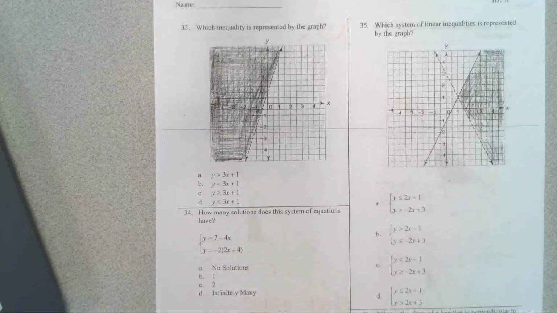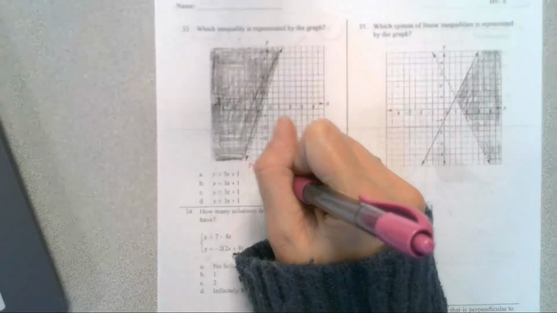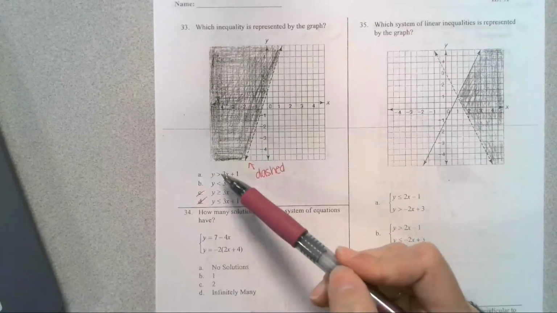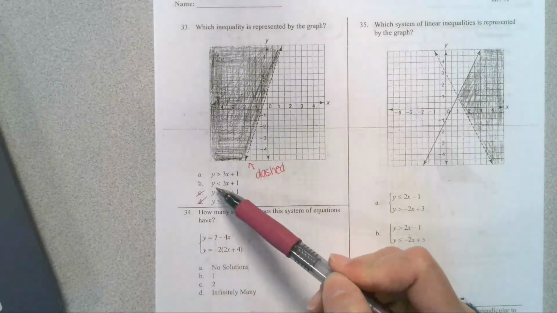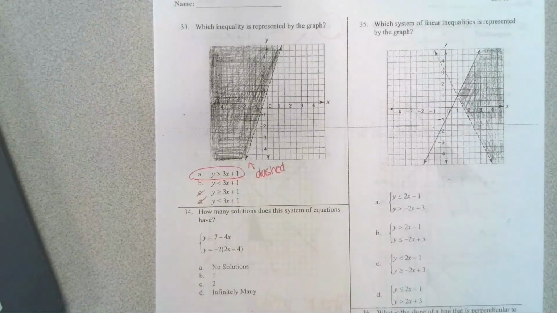All right, 33. Which inequality is represented by the graph? The very first thing that I looked at is the fact that the line is dashed. So it can't be C or D because those symbols do not represent dashed lines. The only difference between A and B is it's greater than or less than. So is it shaded above or below? Above, so it's A. Above means greater than. If it's a vertical line, greater than is also right.